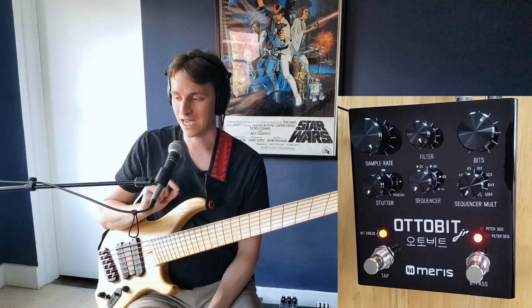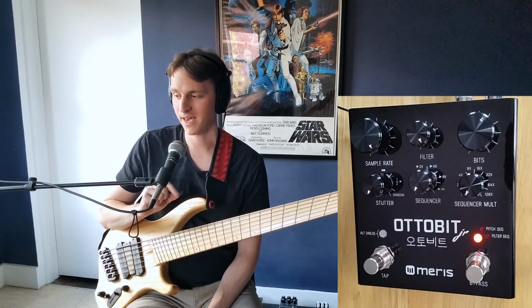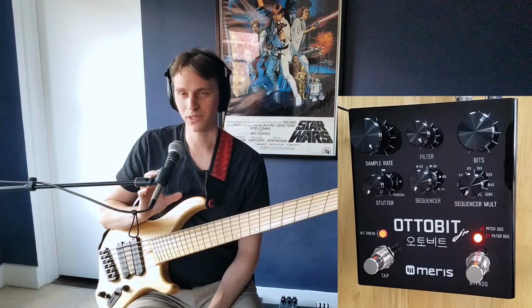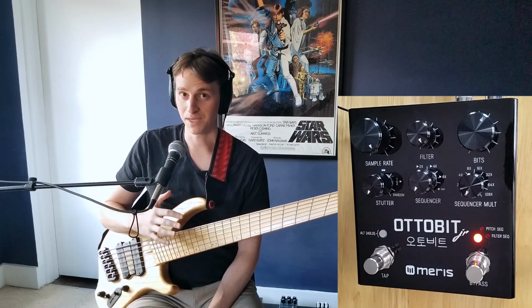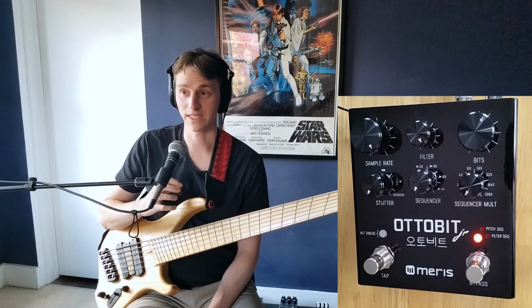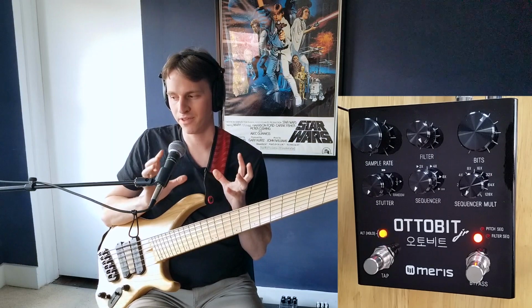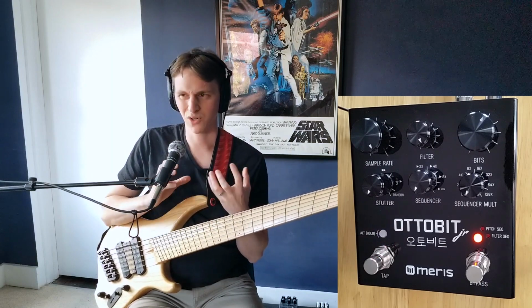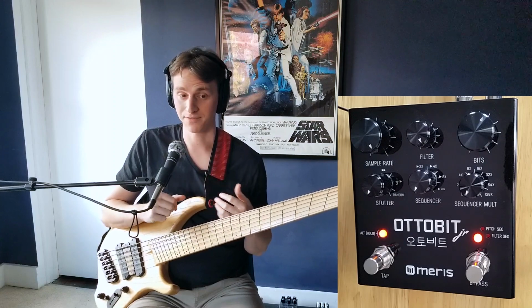Moving on to the bits knob. Now, Meris did a pretty unique thing with their bit reduction here, and they added almost this industrial fuzz element to it. And once you get below about 11 o'clock, you'll hear what I mean. It's just a wall of crazy industrial wash. I do find that on bass, you don't really hear the effect of this knob until you turn it down to at least around 2 or 1 o'clock, and so that's where I'm going to start things off.